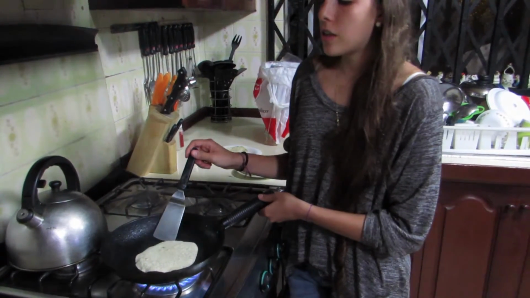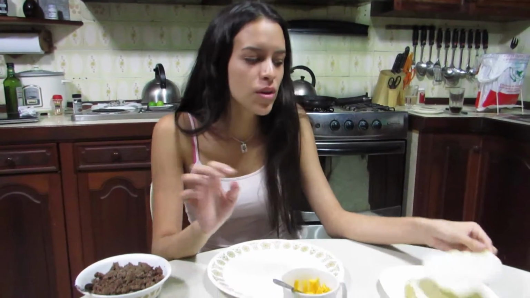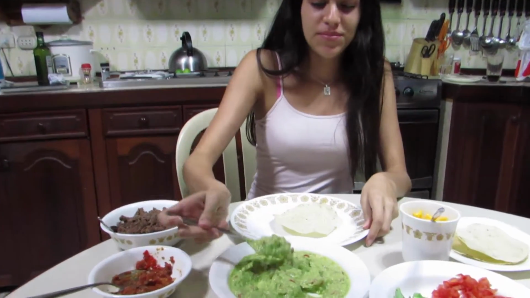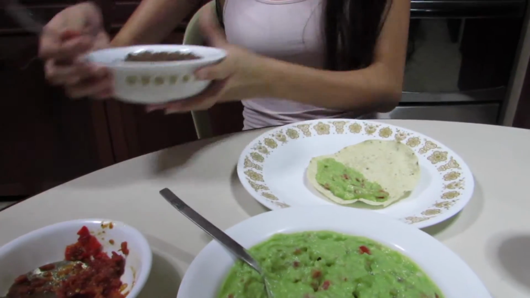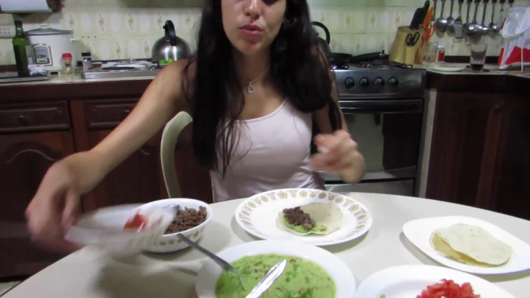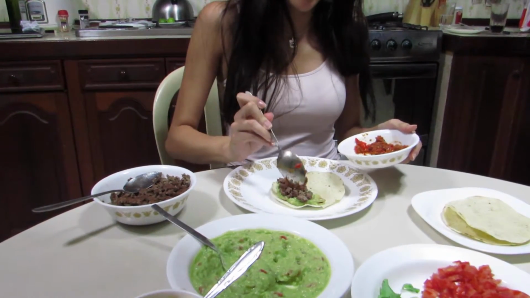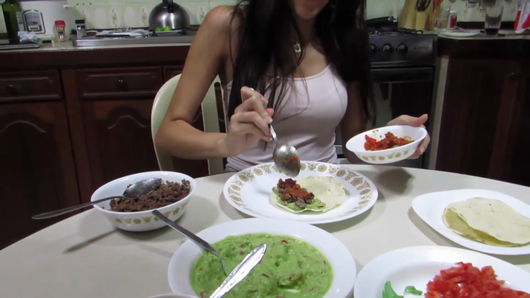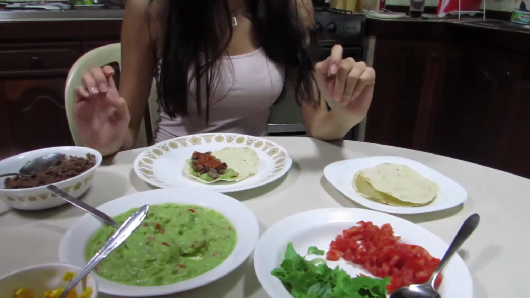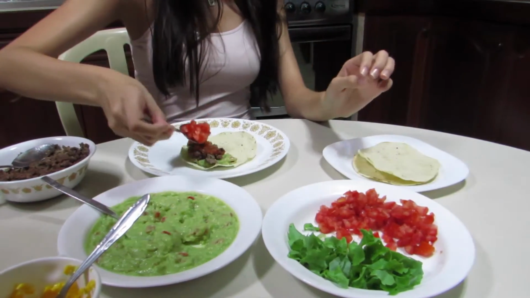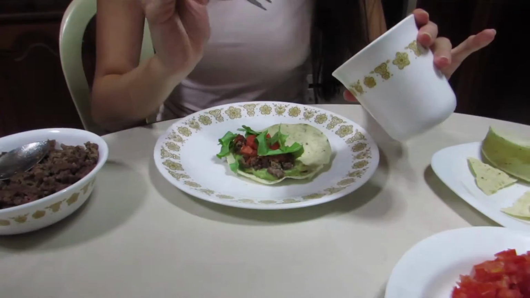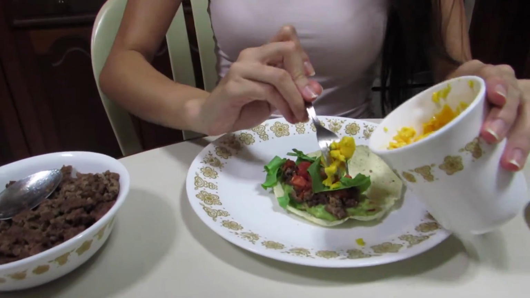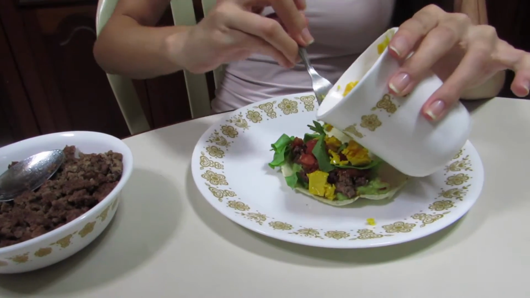Now we are putting the tortillas in a preheated pan. So now that we have everything ready, we're going to take a tortilla and first put the guacamole like a base. It depends on you how much you put of each ingredient. Now we are going to put some meat. Then we're going to put some sauce on top of the meat. Some tomatoes. And some lettuce. And at the end we add some cheese on top. We're using cheddar cheese, but you could use the one you like.